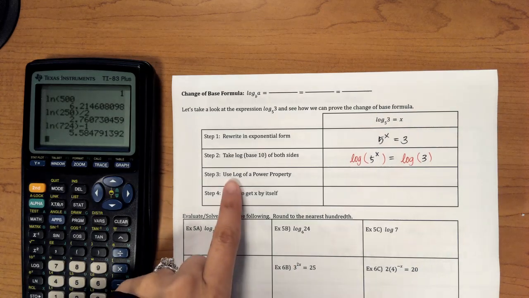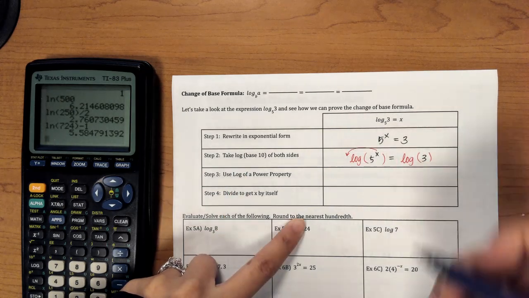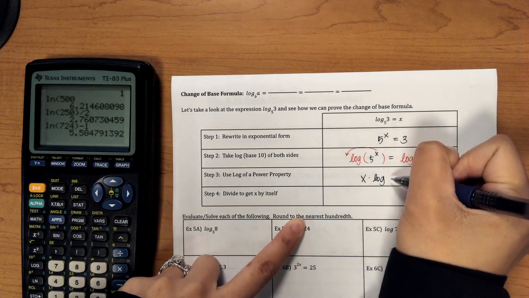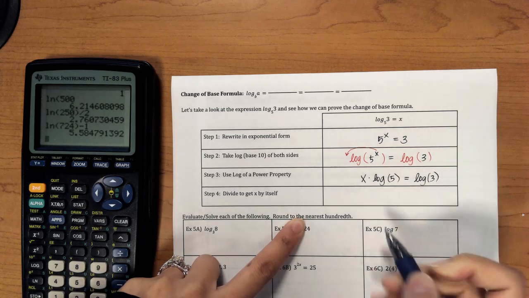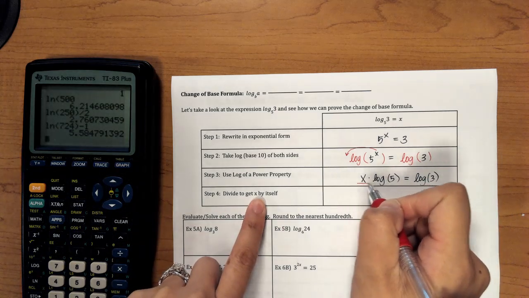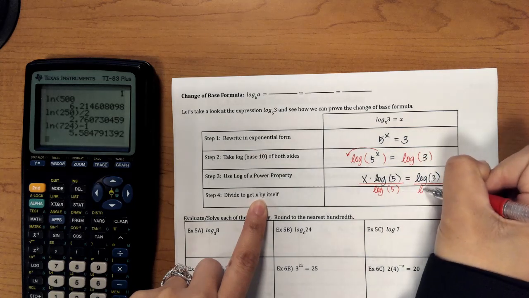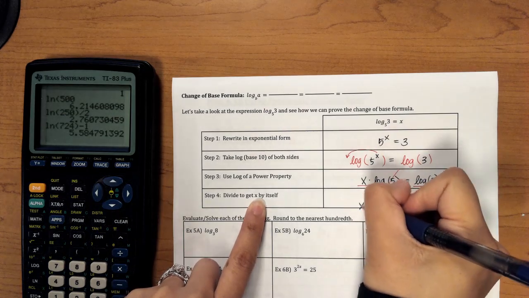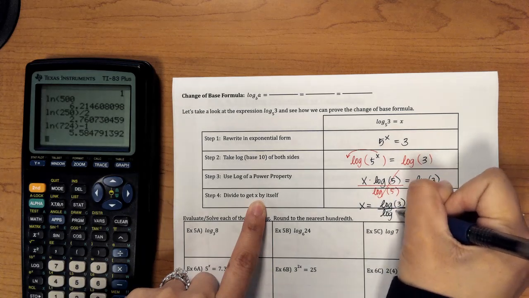Okay, well, using the log of a power property, we know that this exponent comes down in front, and we end up with x times log of 5 equals log of 3. Okay, and these bases are still invisible tens. And now, to get x by itself, we are going to divide by log of 5 and log of 5. These cancel out, and you get x equals log of 3 over log of 5.